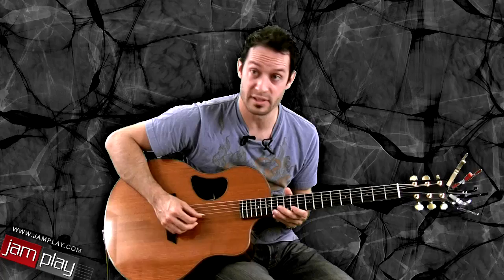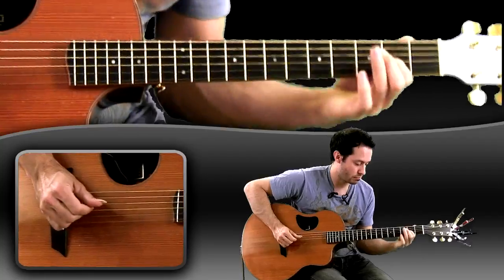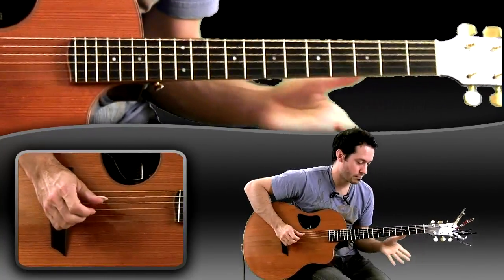Here's what the melody normally sounds like for this Irish hymn. It goes like this. It's called "Come Thou Fount." So that's kind of the forwards melody.